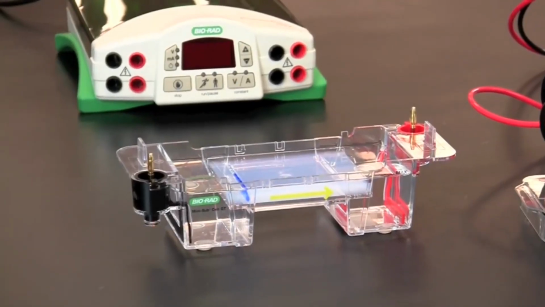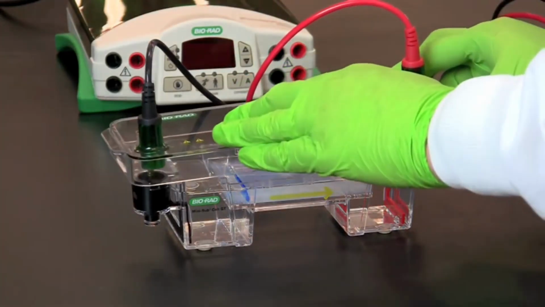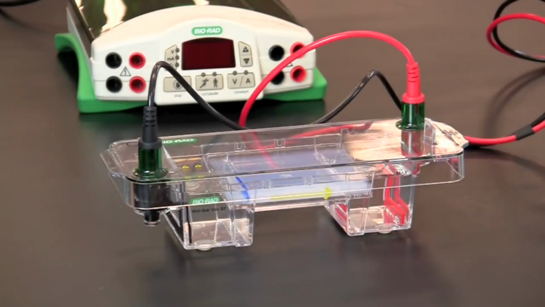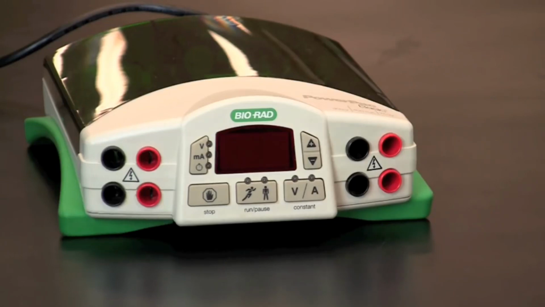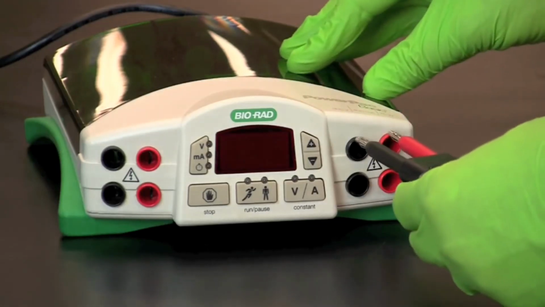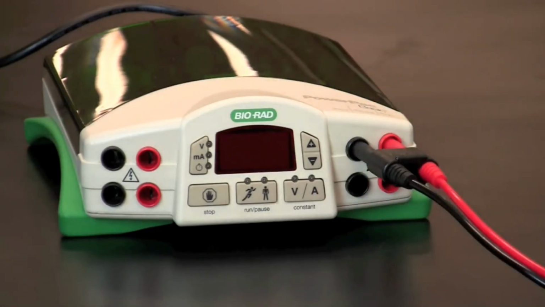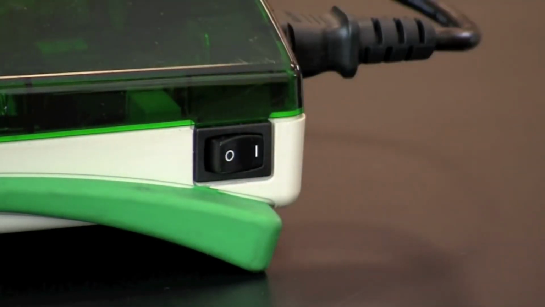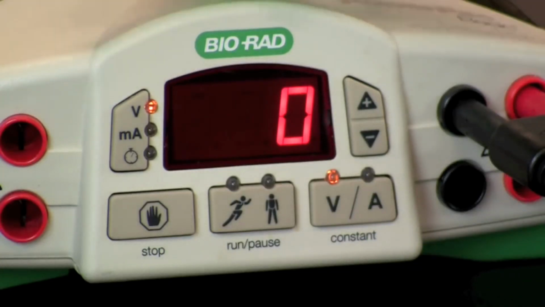Once you load all the samples, try to avoid any movement or bumping of the gel, as it could knock some of your sample out of the well. When placing the lid on the mini subcell, it's important to make sure that the red goes to the red and the black goes to the black. Now it's time to attach to the power supply. When doing so, it's important to make sure that the red matches the red and the black matches the black. It's then time to go ahead and turn the power supply on. After this, we go ahead and set the correct voltage and time to run.